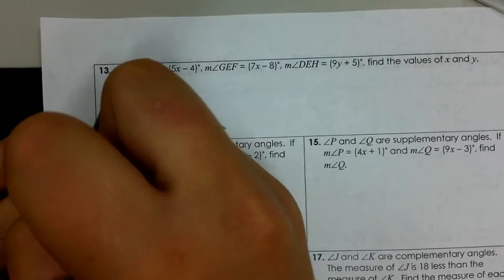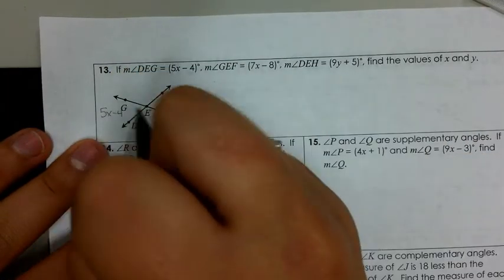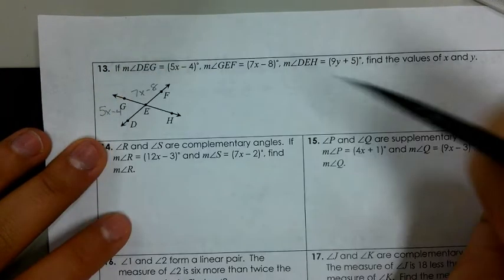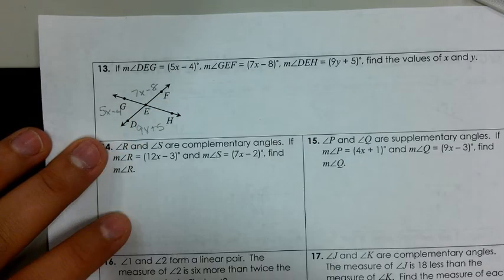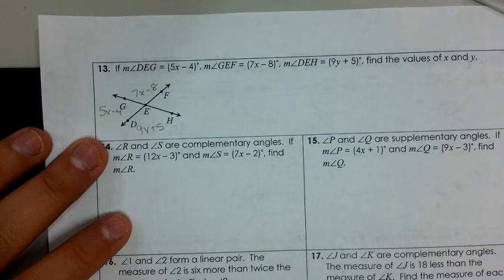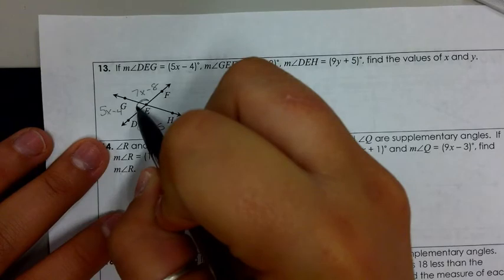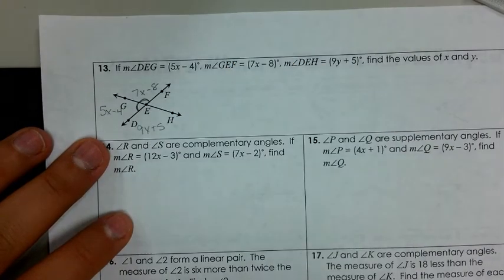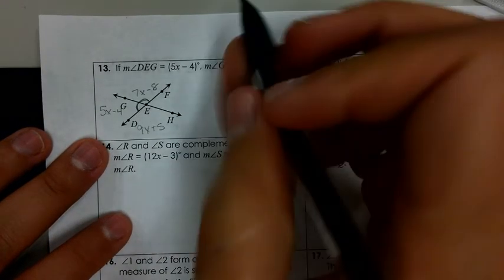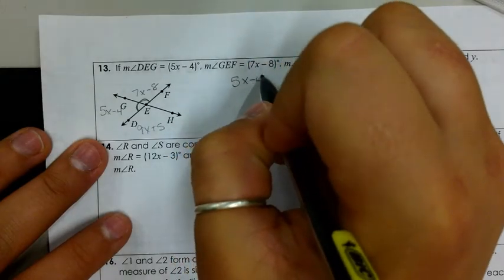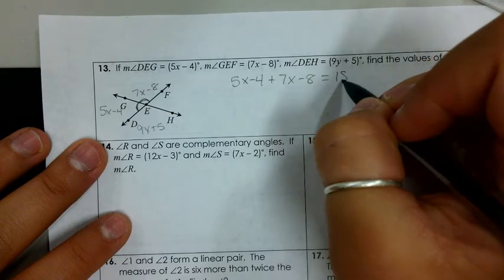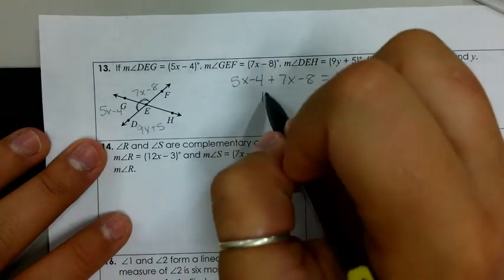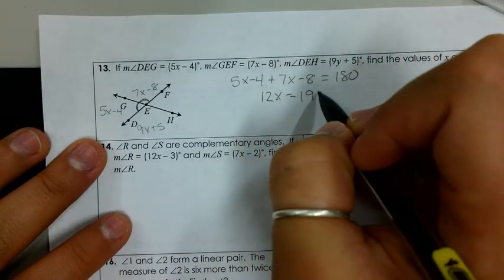DEG is 5x minus 4, GEF is 7x minus 8, and DEH is 9y plus 5. So we need to find the values of x and y. The first thing you want to do is look at the x values. They are adjacent to each other and they form a line. So for those two algebraic expressions, we want to set an equation where those are added together and set to 180. Then we solve for x.